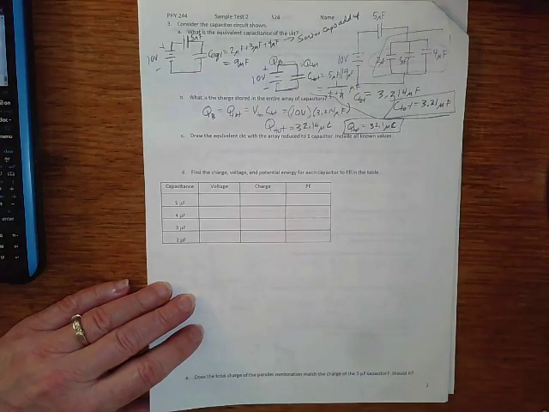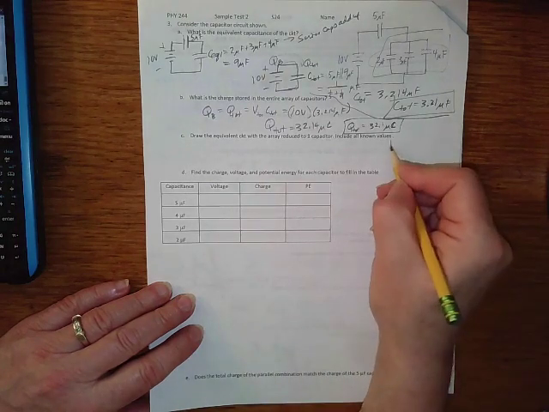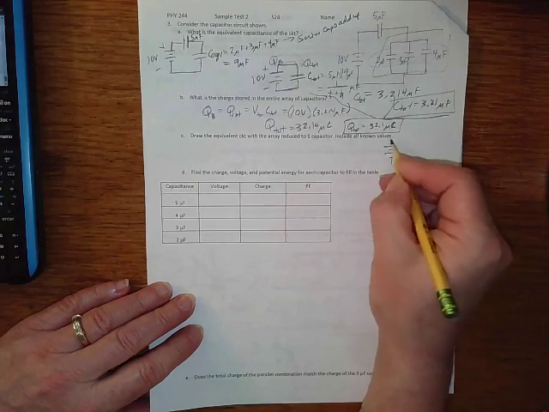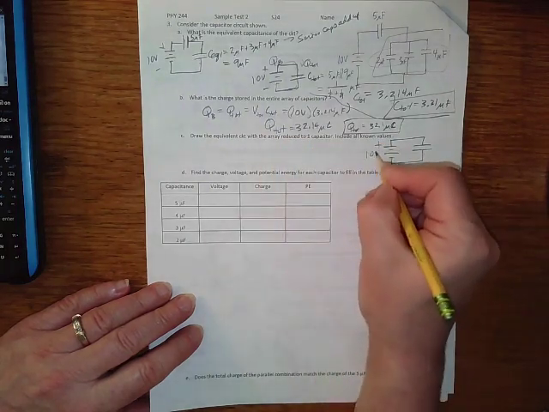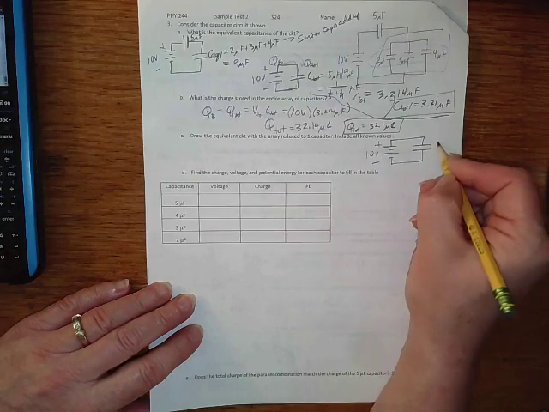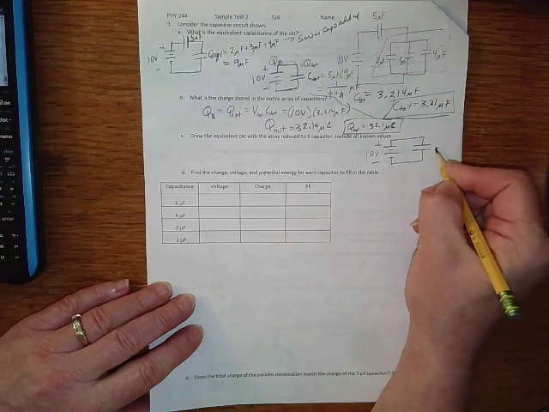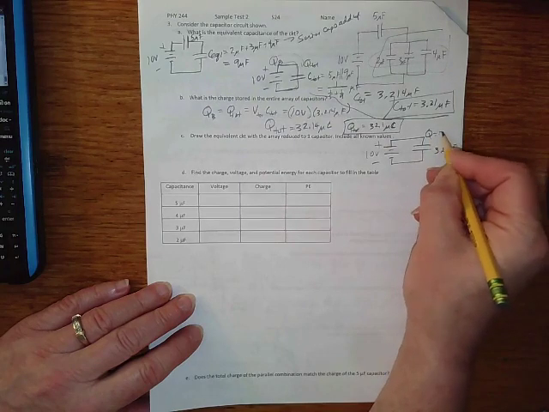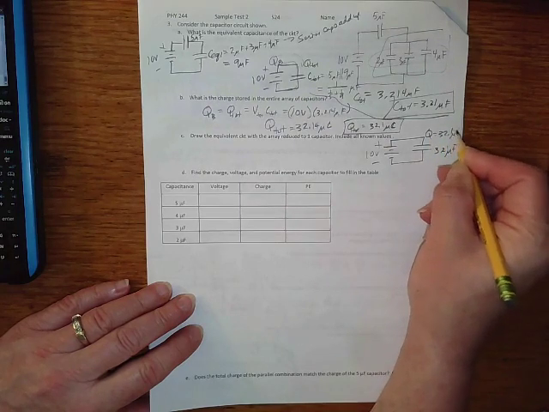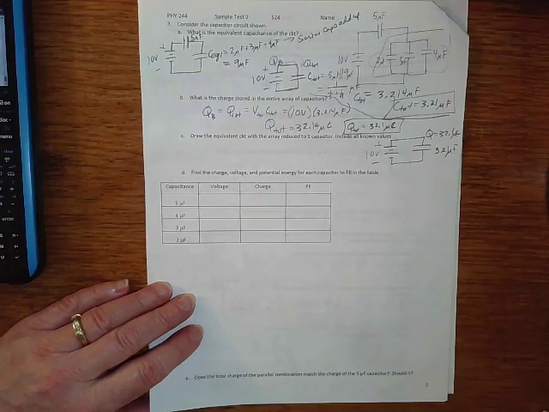Alright, draw equivalent circuit with the array reduced to 1 capacitor, include known values. So basically just wanting you to remember, I kind of have it up there already, 10 volts, and this one is the 3.21 microfarads, and the Q is 32.1 microcoulombs. Something like that. Especially if you hadn't drawn it already, we'd want you to have it there.